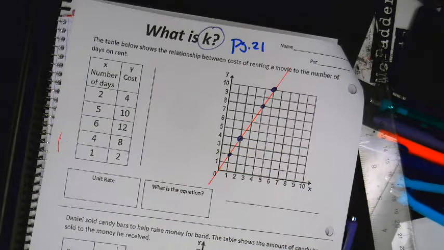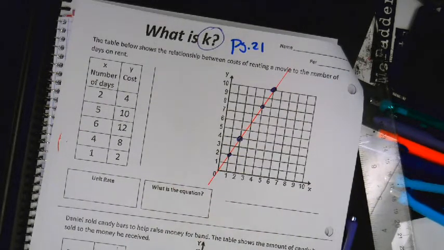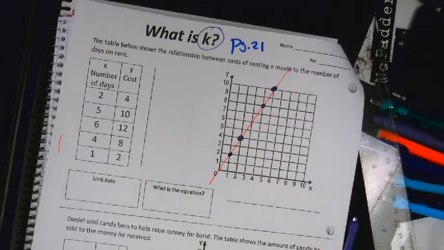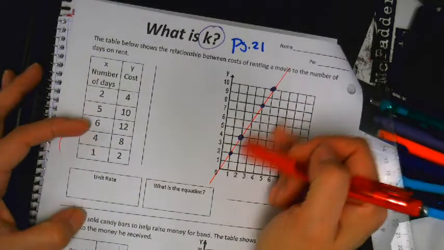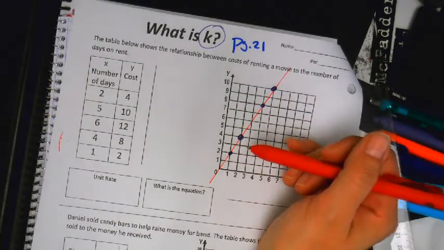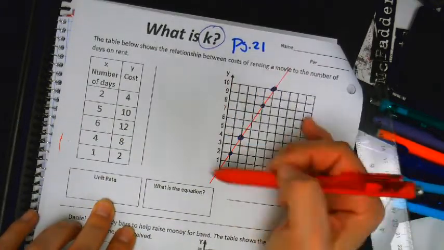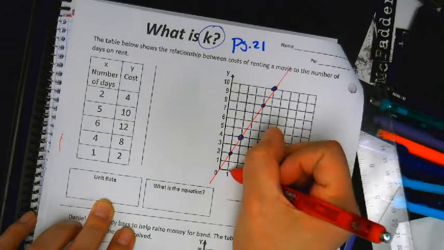Okay, gentlemen, did you connect with the ruler? It's important that you check if it's a straight line. All right. Now, is it a straight line? Yes. So therefore, we need to find the unit rate. Where on a table is the unit rate? Where do I look? At the 1.